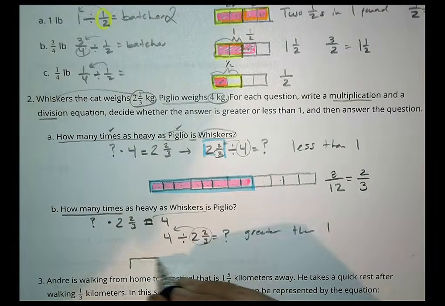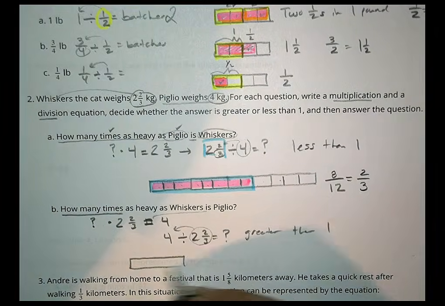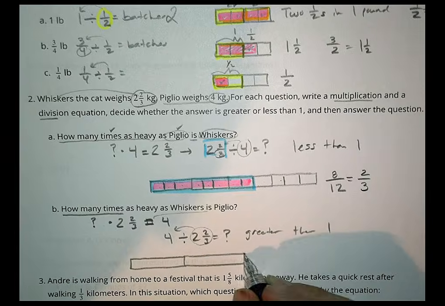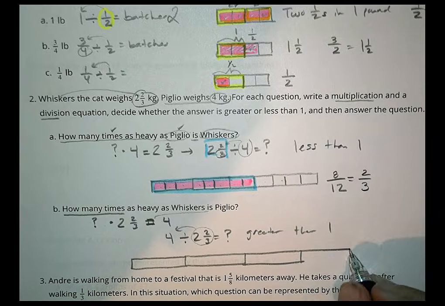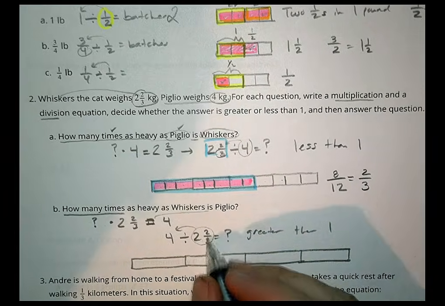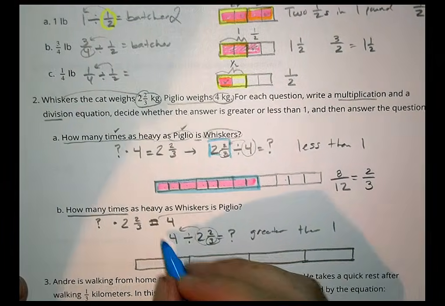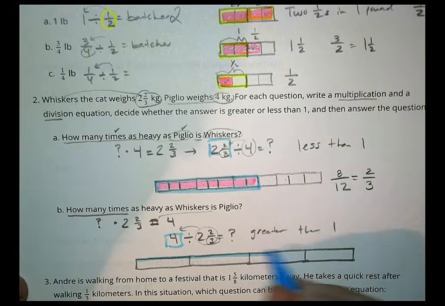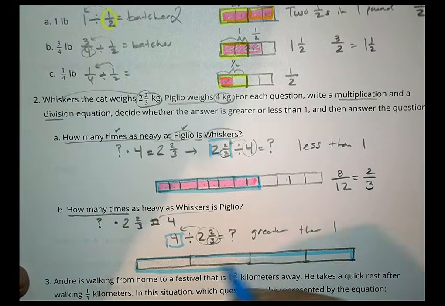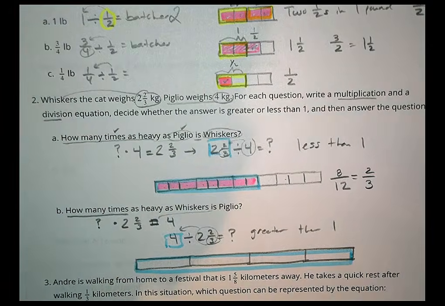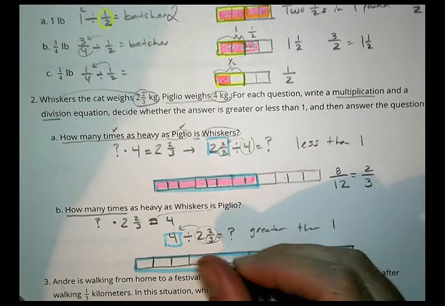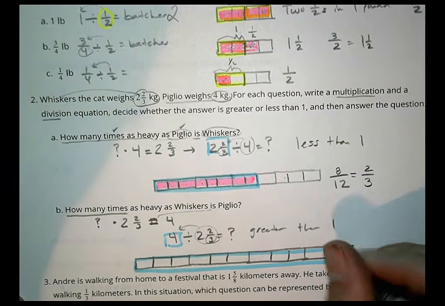So let's do this. Let's do 1, 2, 3, and 4. And we're going to chop those whole 4s, because that's my 4, right? Let's chop my 4s into thirds. So 1, 2, 1, 2, 1, 2, 1, 2.